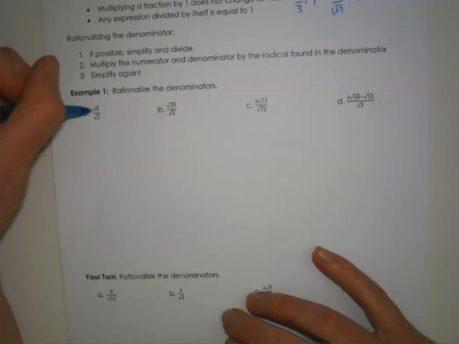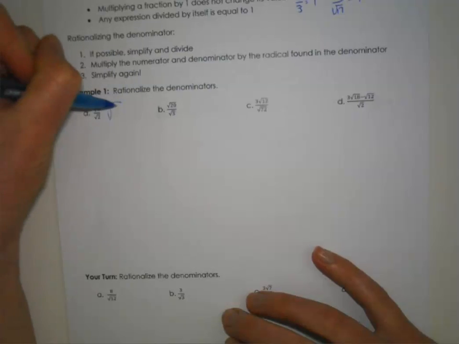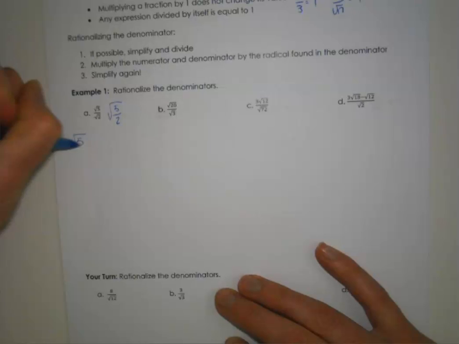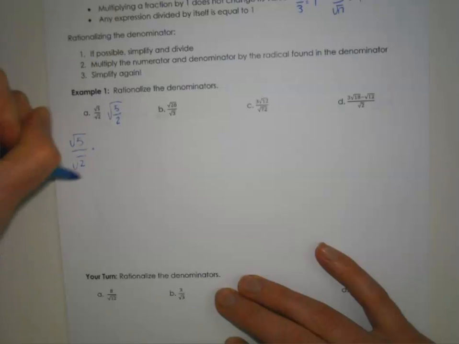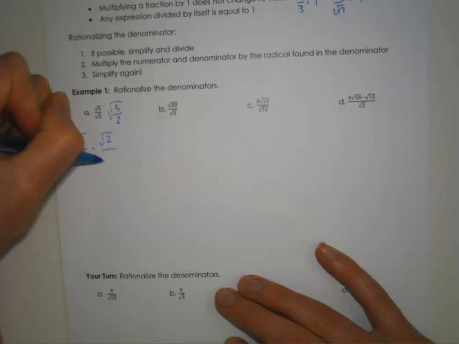So in the first one, we have root 5 divided by root 2. If we were to try and divide that, 5 divided by 2, remember from last lesson, we could go like this, 5 over 2. There isn't any whole number division there. So if we were to leave this as is, we would have a radical in the denominator, which we don't want to have. So in order to get rid of that radical, we want to multiply this whole radical by the radical that's found in the denominator. So it's going to be multiplied by root 2 over root 2.